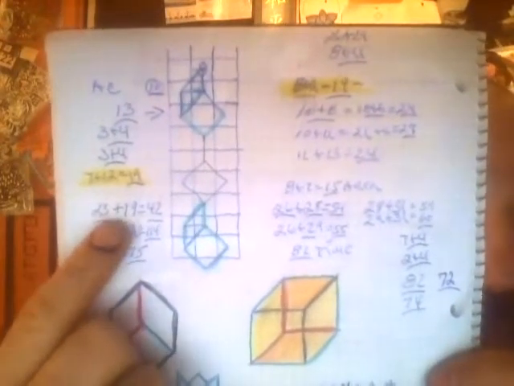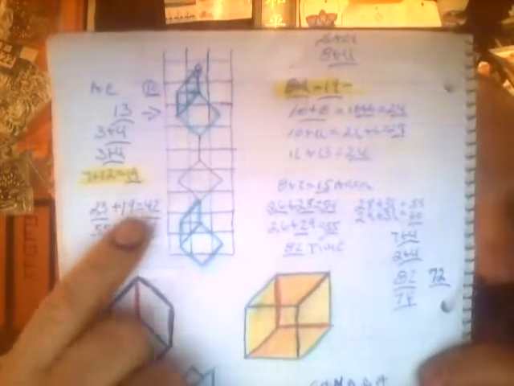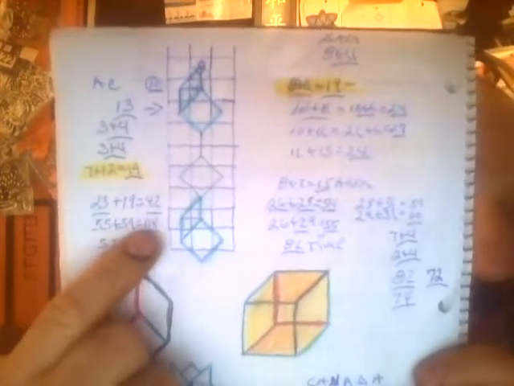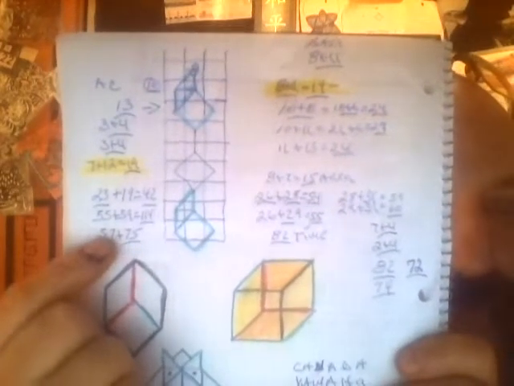We're going to get back over here now. Okay? When we come over here, 23 plus 19 equals 42. 55 and 59 equals 114. How do we get 57? I have to figure out how we got 57, 75.